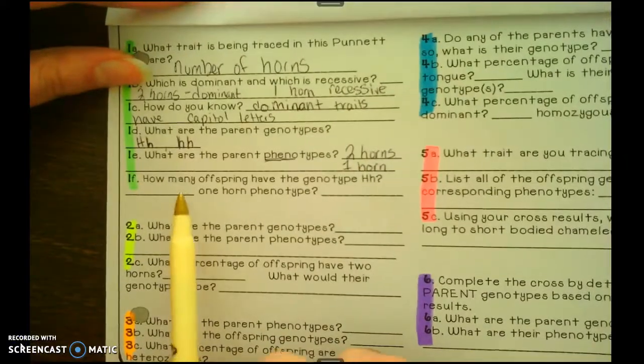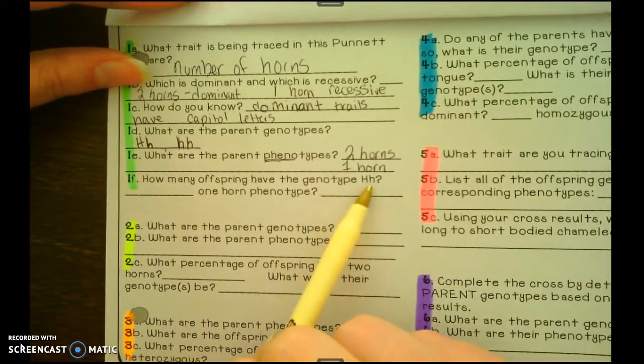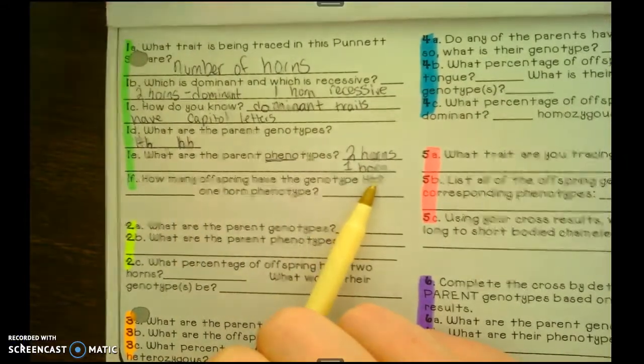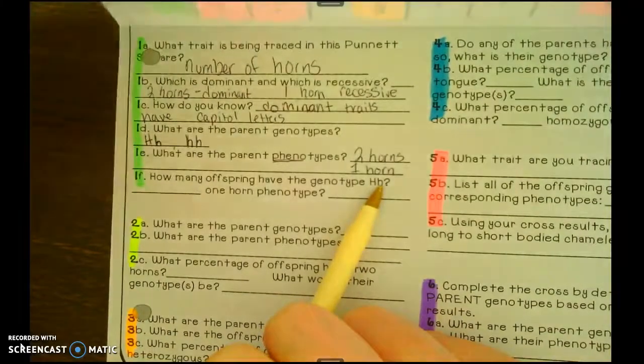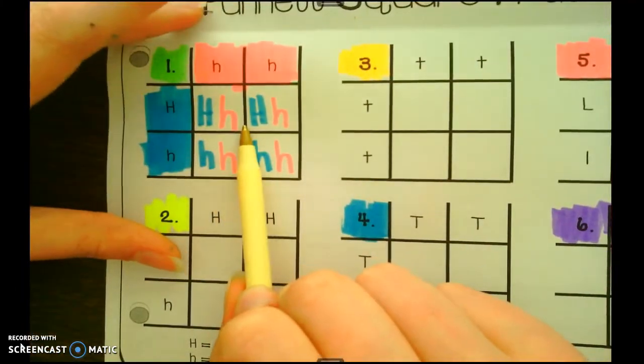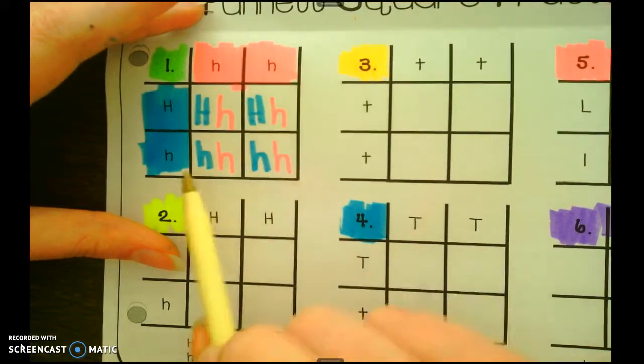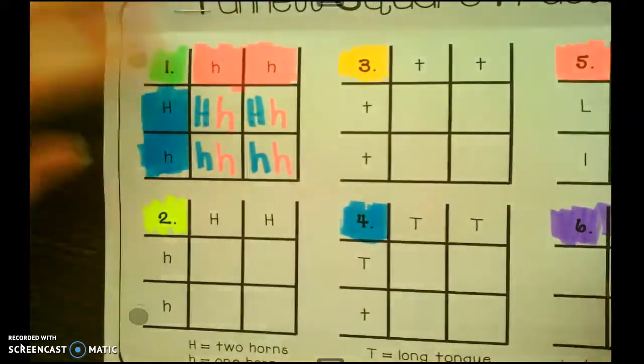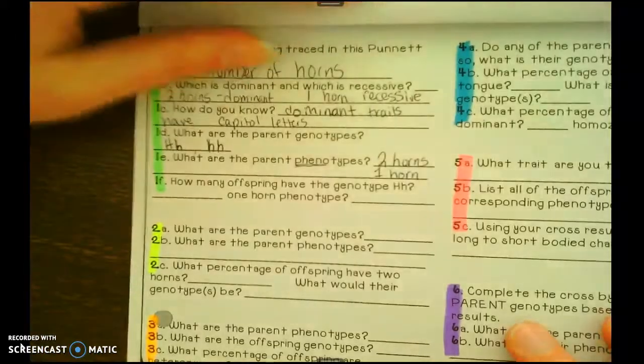And the last question, how many offspring have the genotype big H, little h? So the offspring are the squares in the center. We have 1 big H, little h, and 2 big H, little h's. Those don't match that. So for the genotype big H, little h, there are 2.